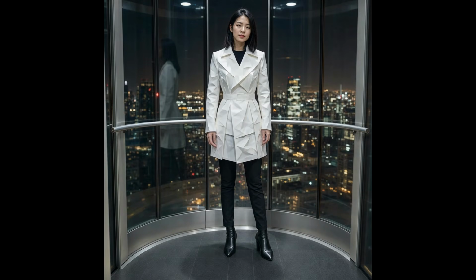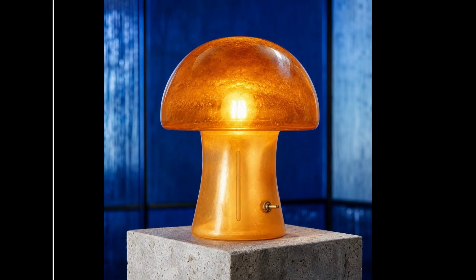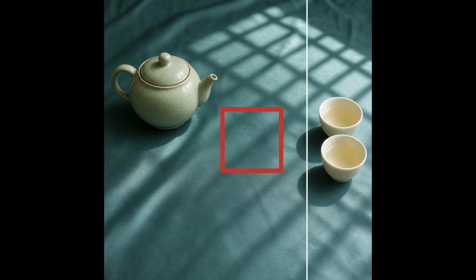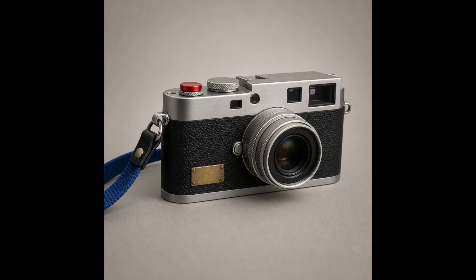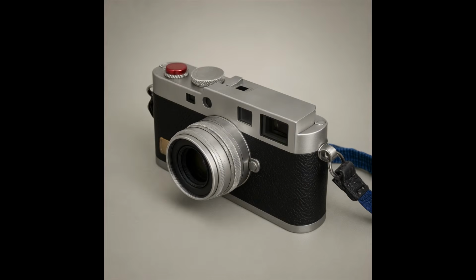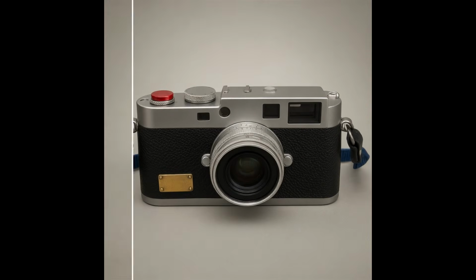Today, I'm going to show you how to use a new model inside ComfyUI called JoyAI Image Edit. This is actually two models developed by JD. One is specifically for single image editing, and the other is specifically for multi-image reference generation.